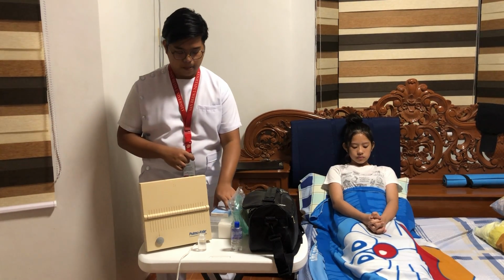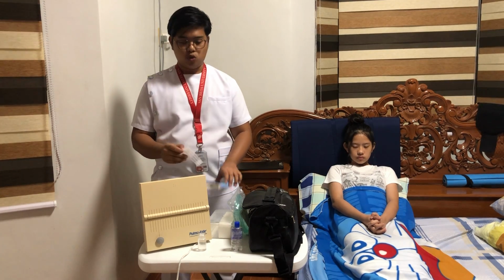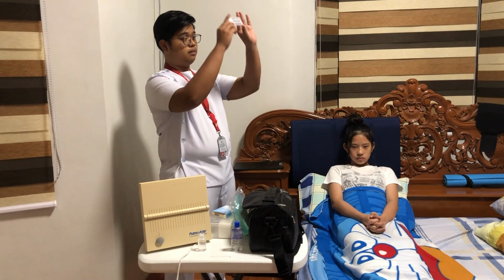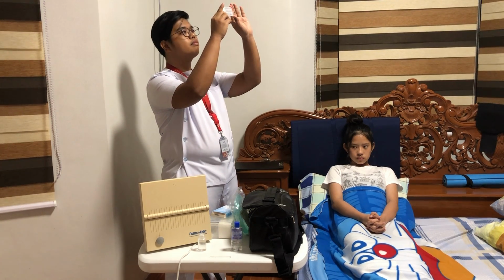And then afterwards, we need to visually inspect our solution for any particles, discoloration, or any loss of integrity. And we need to keep in mind not to administer the medication if the integrity is compromised. So we're going to check the solution if there is any presence of particles or discoloration. So in this case, our medication is in good condition, so we can now proceed.